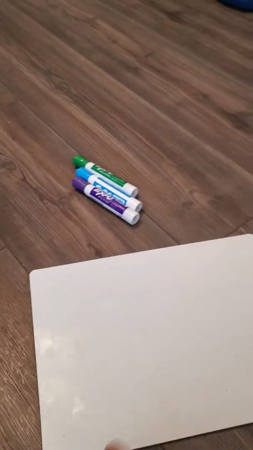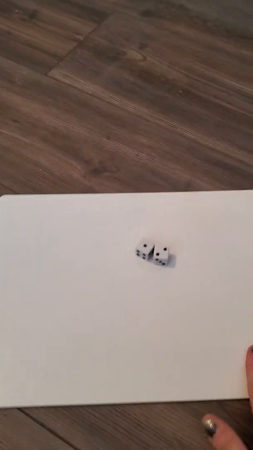Hit pause, go get those things, and come back and I'll show you how to play the game with real dice. All right, guys, I hope you got your materials. And if you have two real dice, that's awesome. Or if you have one dice, like the little one that we made as a class, you can use that one too. So I'm gonna go ahead and turn the camera and I'm gonna show you how to play the game. All right, guys, I have my whiteboard and my markers, and I have my two dice. So I'm gonna get out of the light so it's not so bright on you guys.